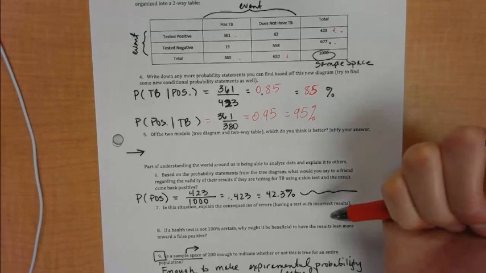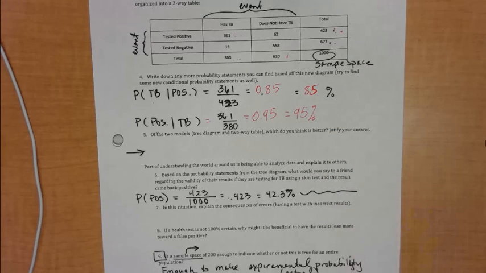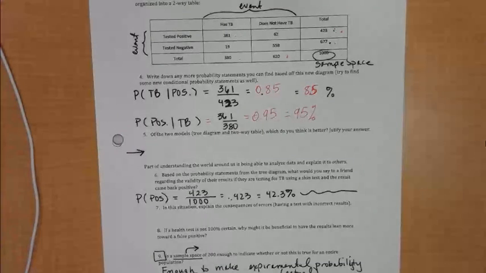So we would have a 42.3% chance that these people are testing positive. And that just includes the idea that you could test positive without actually having TB. We talked about that earlier with a false positive, and that is within that percentage chance.